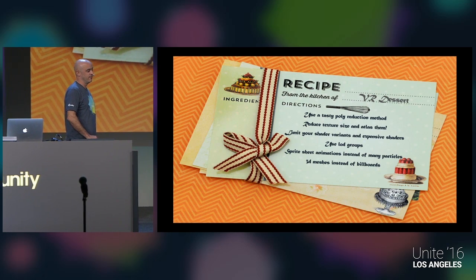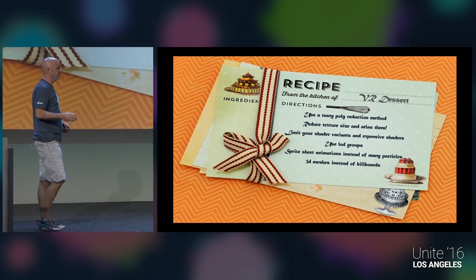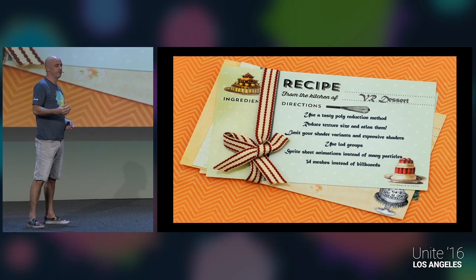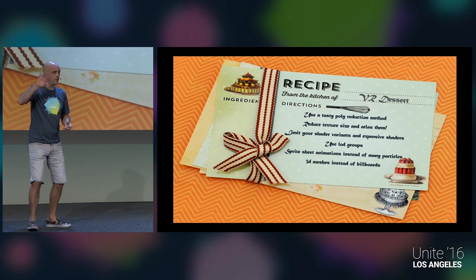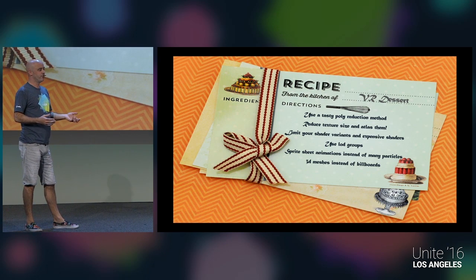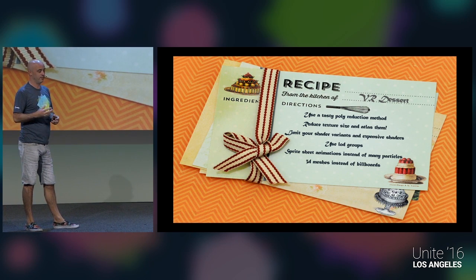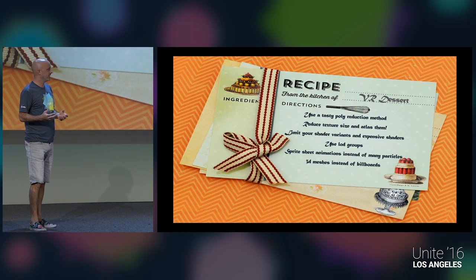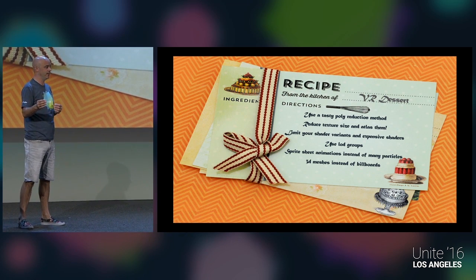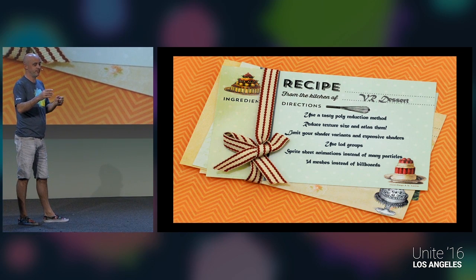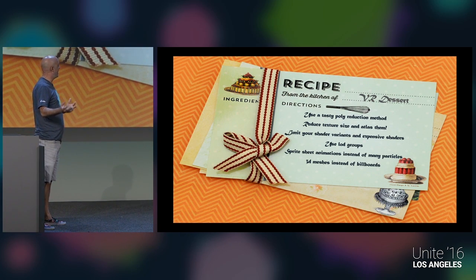So, for the dessert, take a tasty poly reduction method. Use poly reduction tools that you can find, industry standard things that can plug into Unity or third-party tools, so that you can generate a suite of level of detail models for the kind of scenes that you're creating. That's really, really crucial when you think about the range of perceptions that we talked about earlier, because you can control those at specific distances. Reduce the texture sizes and obviously atlas them.